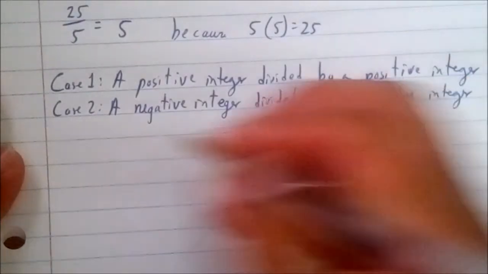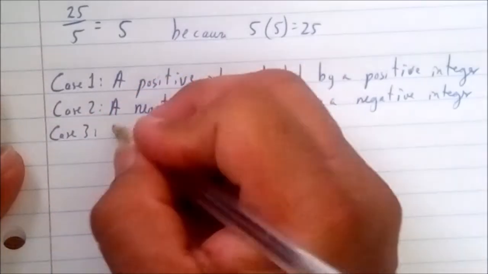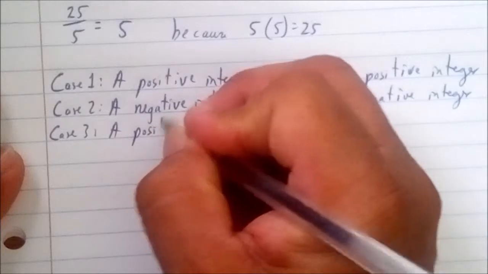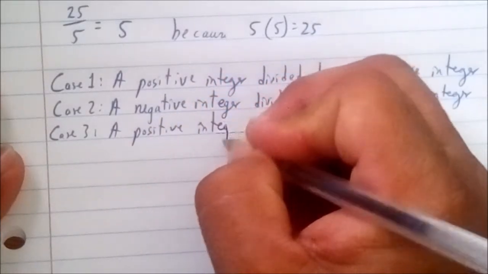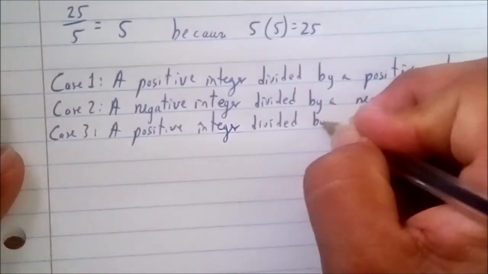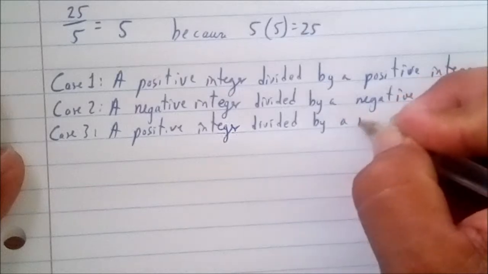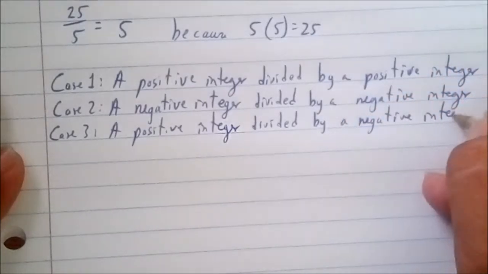Okay, case 3 will be a positive integer divided by a negative integer.